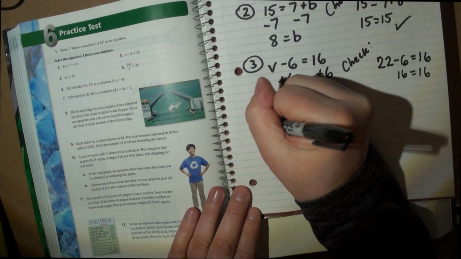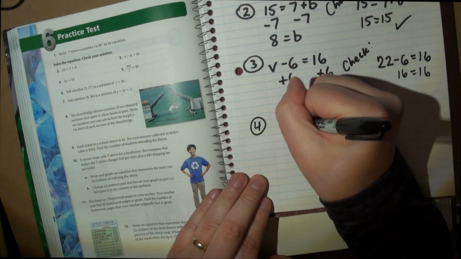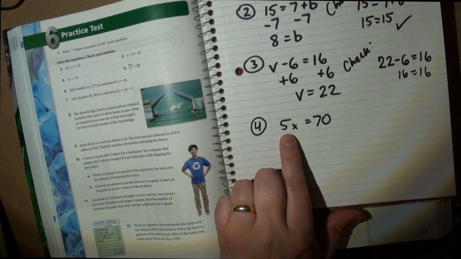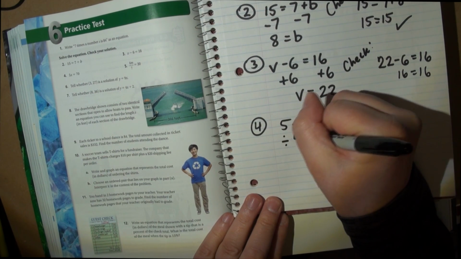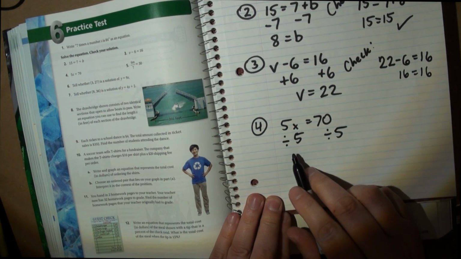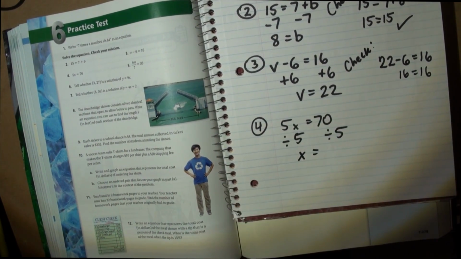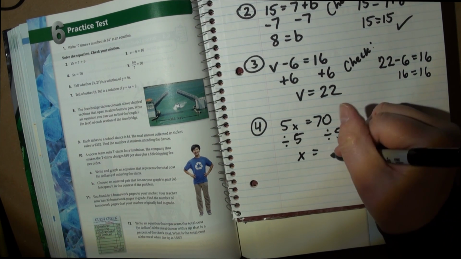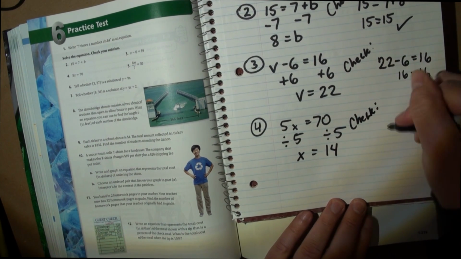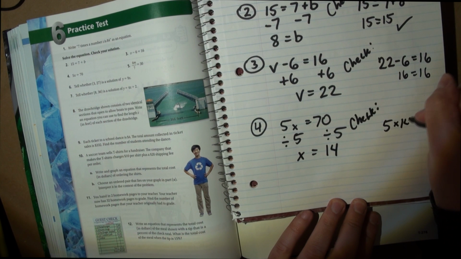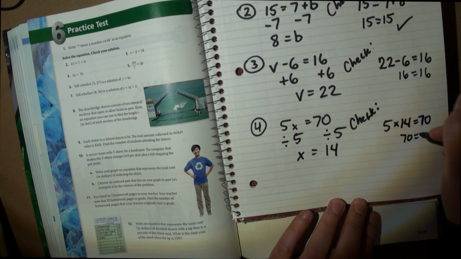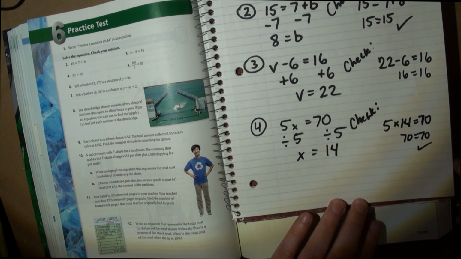Take a look at number 4. Number 4 says 5x equals 70. Now looking at 5x, I know that's 5 times x. So the inverse of times is divide. So I'm going to divide by 5 on both sides. So 5x divided by 5 leaves me with just x. Over here, 70 divided by 5, that would be 14. I can check this out, make sure that I'm correct, by taking out the x. 5 times 14 equals 70. And 5 times 14 does equal 70. Check. I know I'm correct.